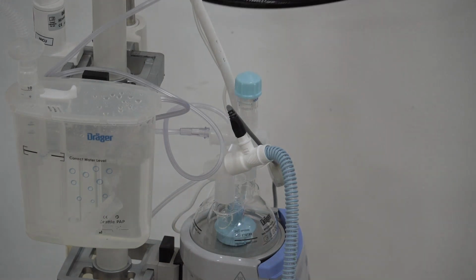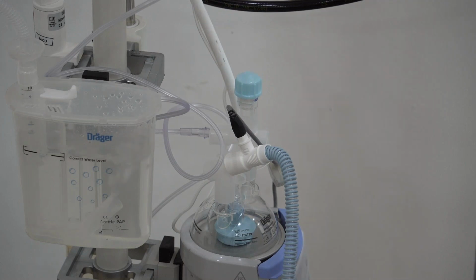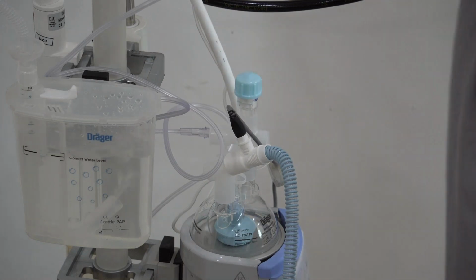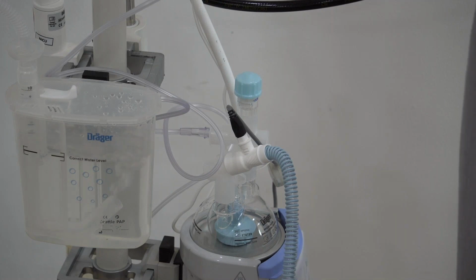And they compared the volumes that are being delivered, because obviously here we have no way to control the tidal volume, because we don't have a flow sensor at any point.